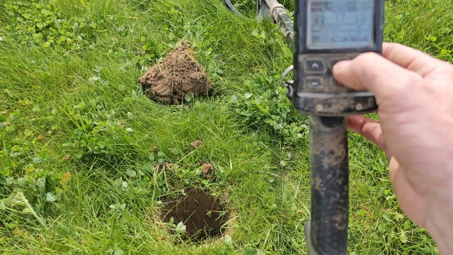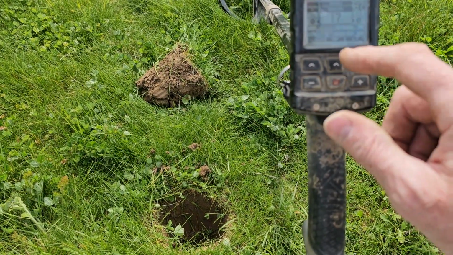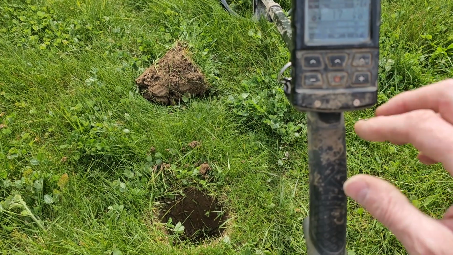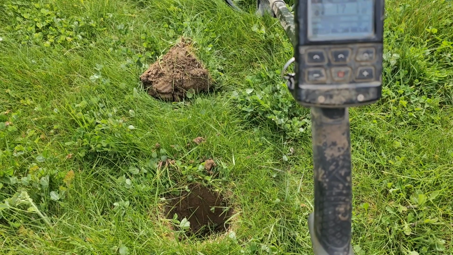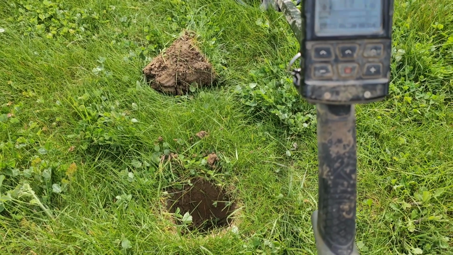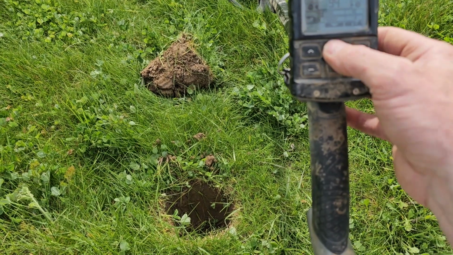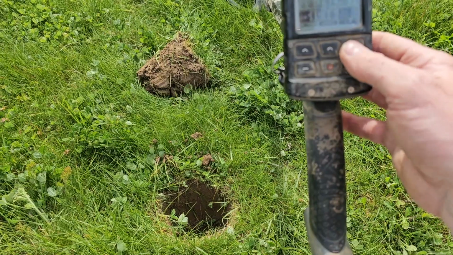It's not an enjoyable experience. So I found 94 is a sweet spot. I use 17, I will drop down to 12, and if I'm on a really iron infested site, I'll whack it up to 25, just to discriminate some of the crap. Sensitivity 94, and that's all the settings there, 40 kilohertz.